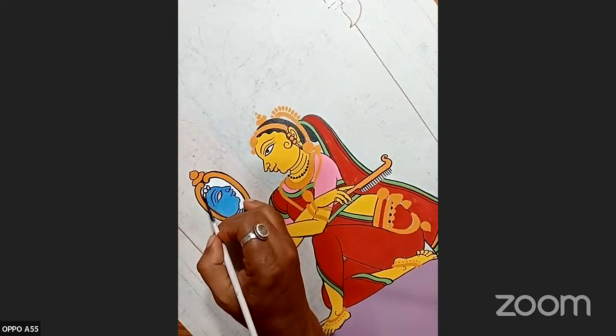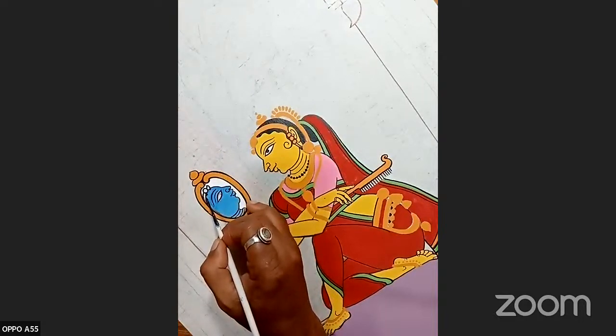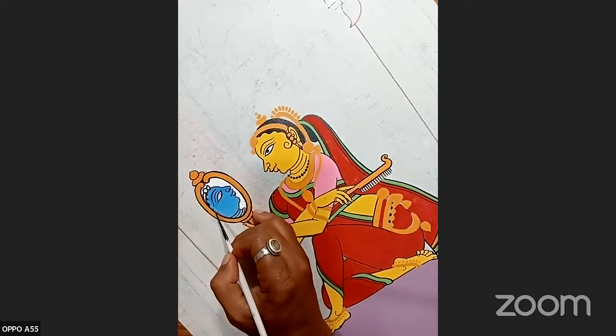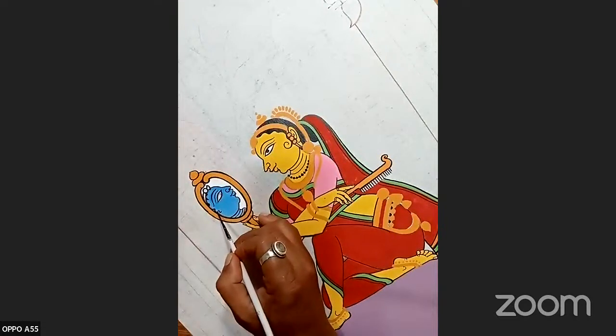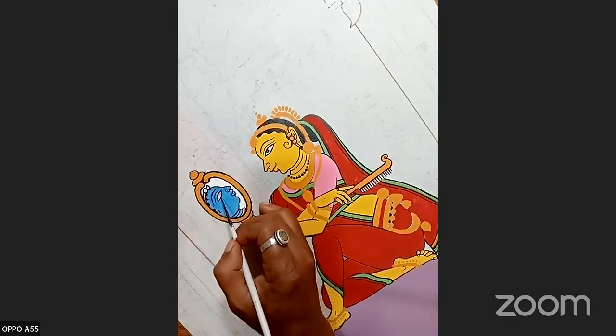So any art supplier, if you go, or even Bhaskarji, he also has these canvases and colors. If you want to know more about it, please connect with Nidhi, and she will help you out.